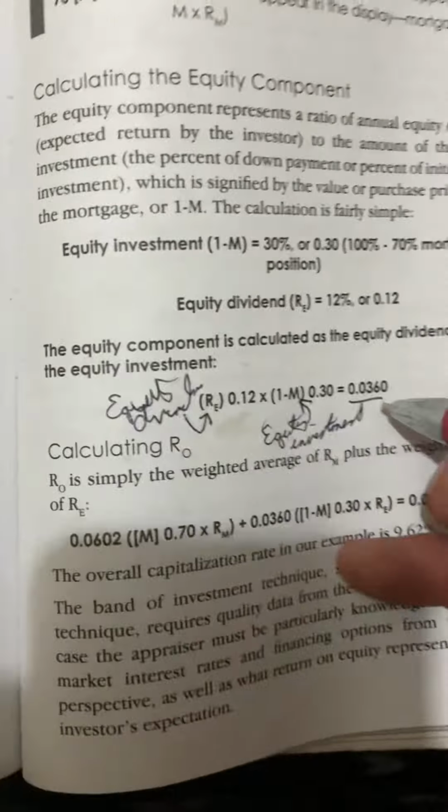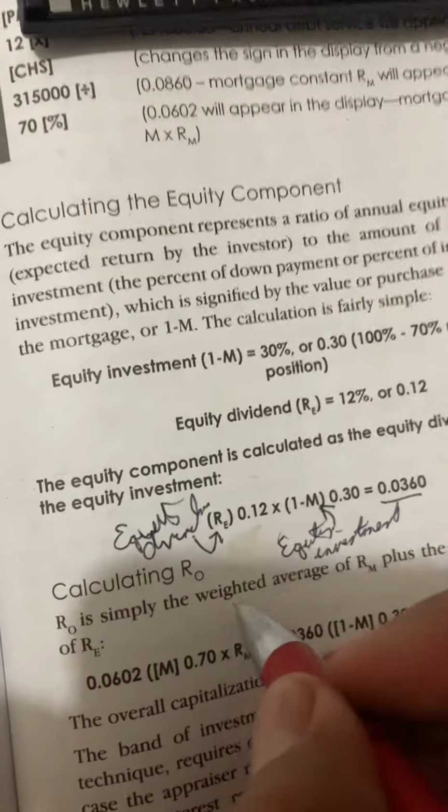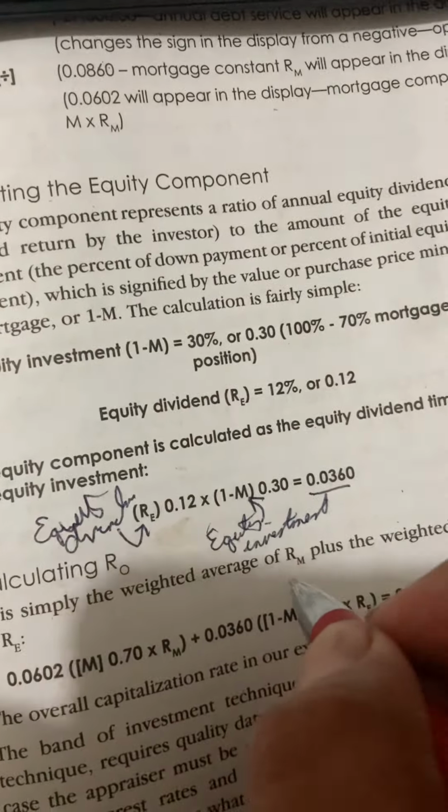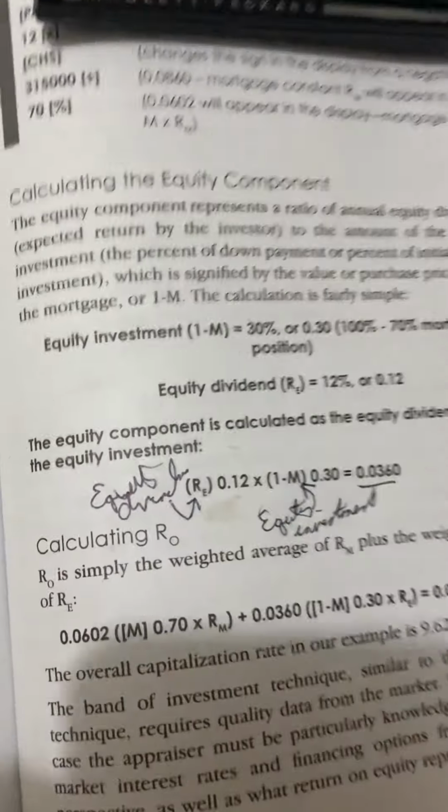Calculating the RO. What was the RO? I think it was the overall capitalization rate. Overall cap rate. Yeah. The symbol RO is overall capitalization rate. It is simply the weighted average of RM, which is the mortgage capitalization rate, plus the weighted average of RE, equity dividend.